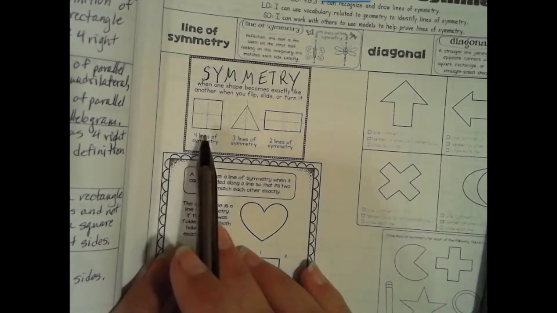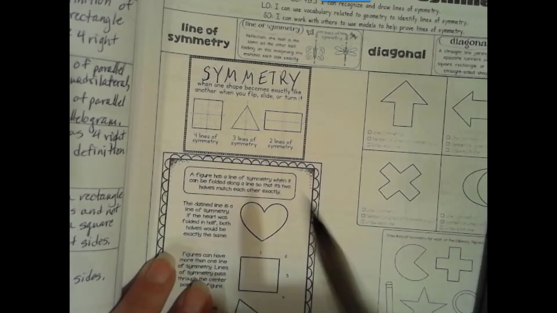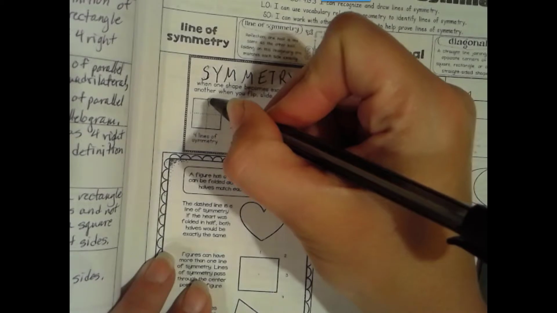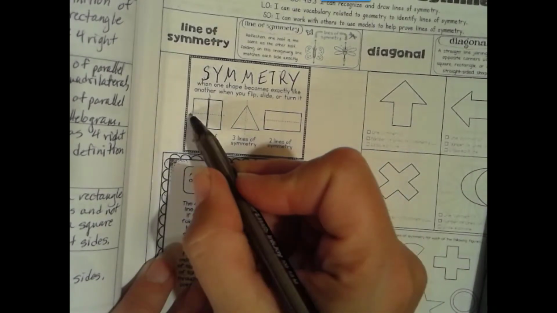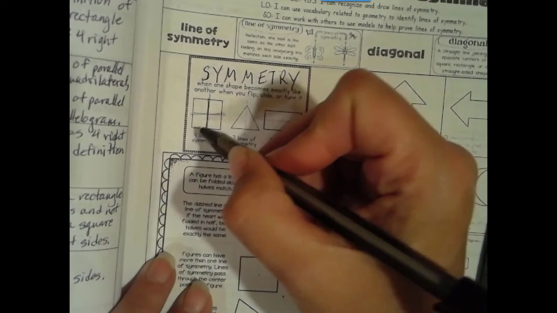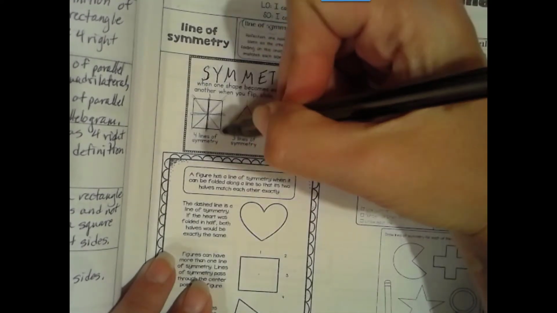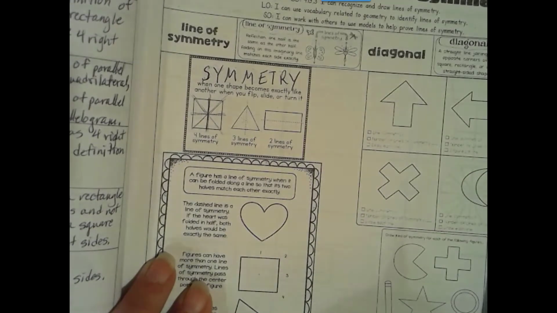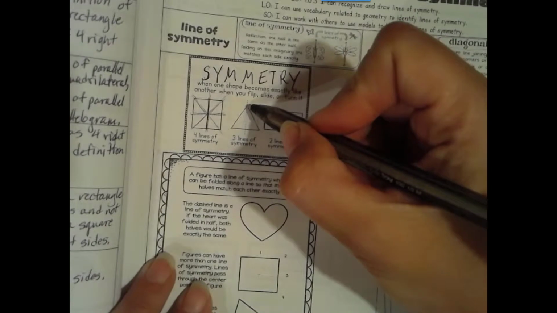So a square, a perfect square, has 4 lines of symmetry. We have one that's vertical. If you can't see it very well, you could draw it in. We have one that's horizontal, and both diagonals. On an equilateral triangle, we have 3 lines of symmetry.